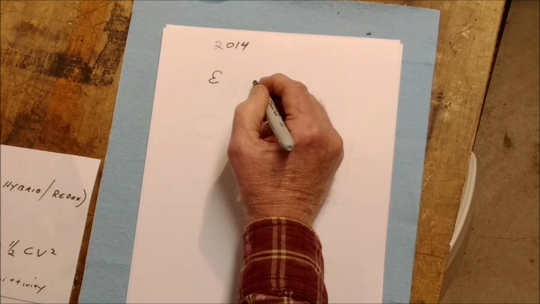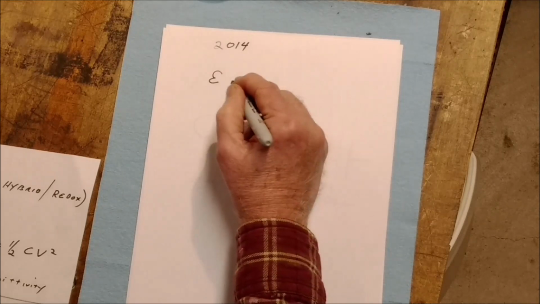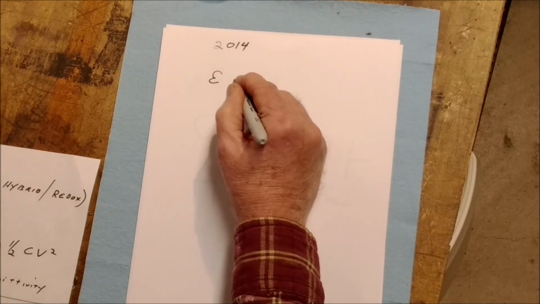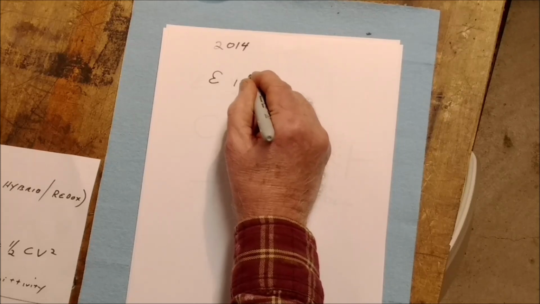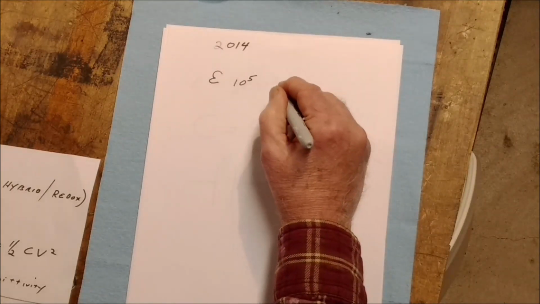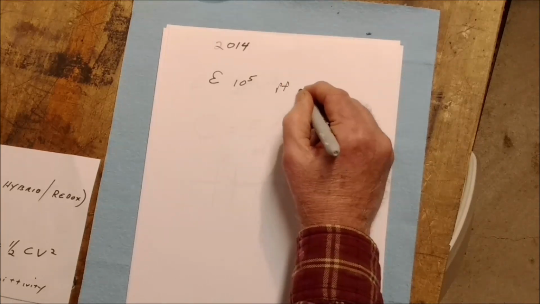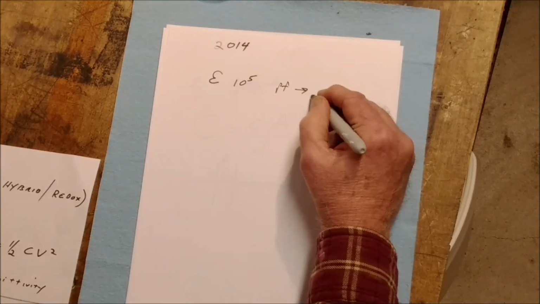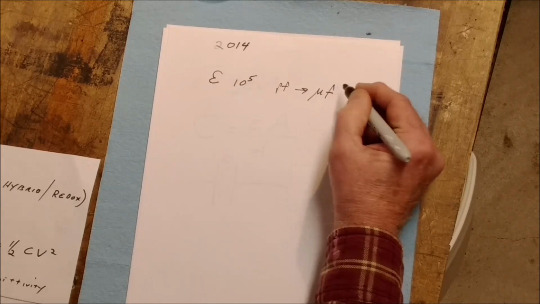Matter of fact, for the best dielectrics in those capacitors, the dielectric constant approaches 10 to the fifth, and most of them much less than that, and that yields capacitance values in the picofarad to, let's say, hundreds of microfarad range.